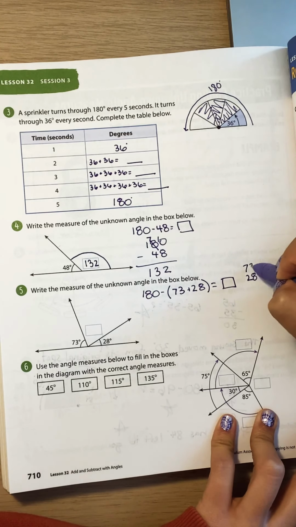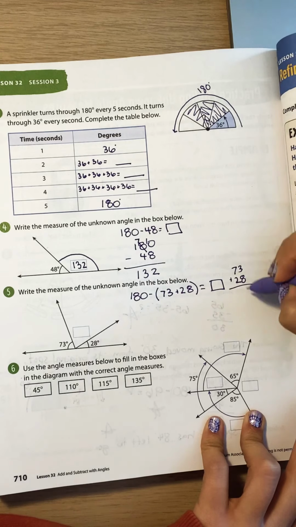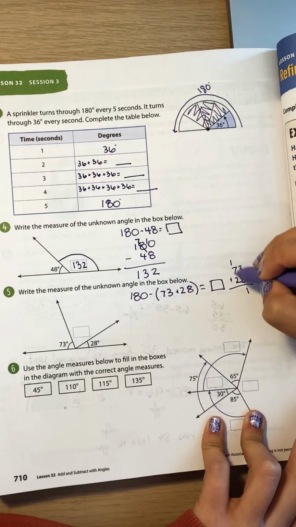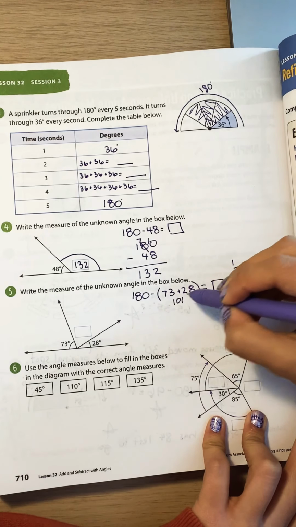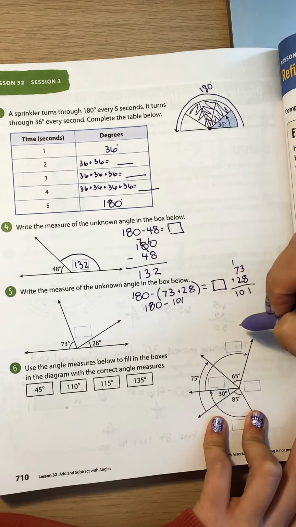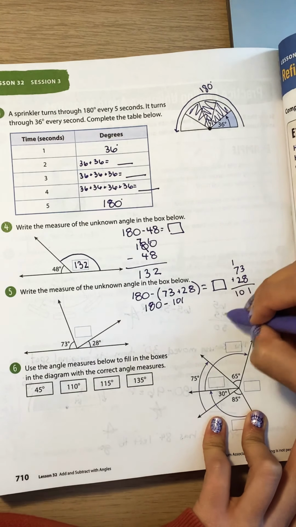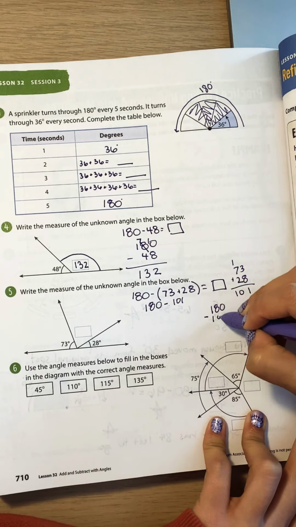28, 73. 8 plus 3 is 11. 7 plus 3 is 10. So the part in parentheses is 101. But I need to subtract that from 180. So I've got more space. 180 minus 101.